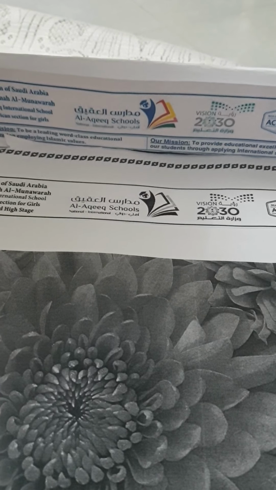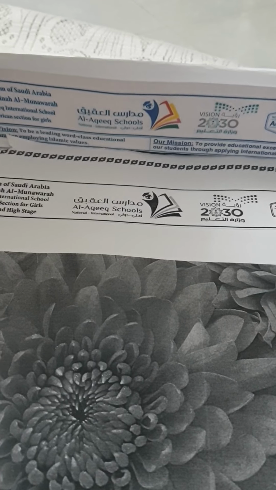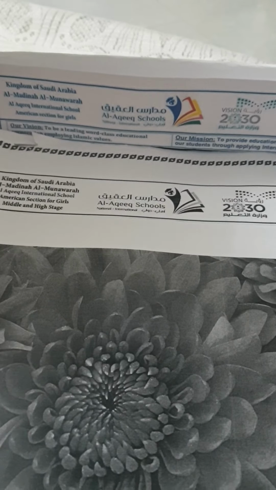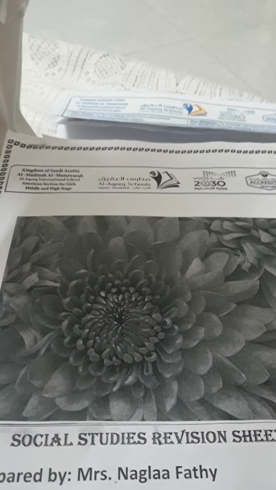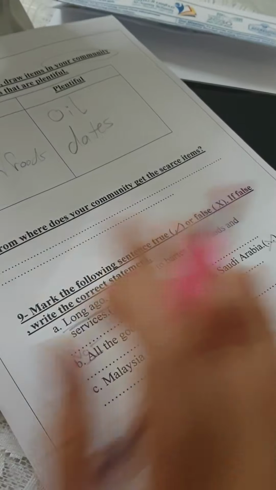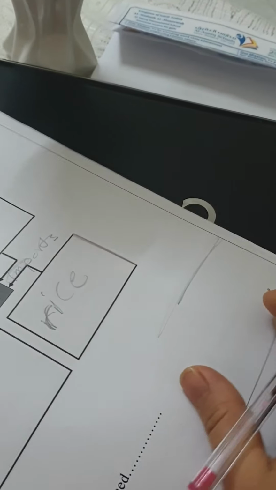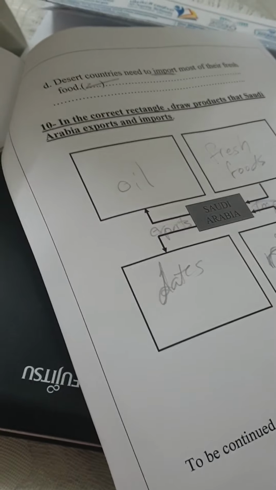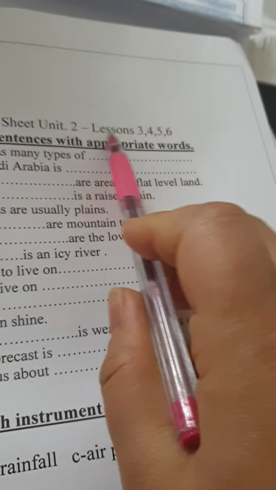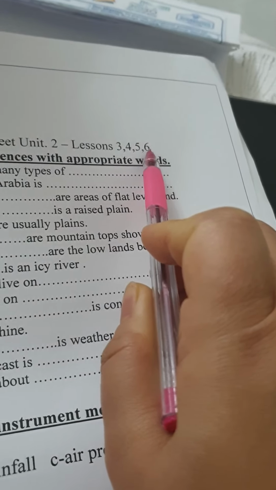Inshallah, today we are going to finish what we started yesterday, and it is a final revision sheet for the final exams. Yesterday we finished pages 1, 2, 3, 4, and 5. These 5 pages were about Unit 3, Lessons 1, 2, 3, and 4. Today, we are going to finish the last 2 pages. They are about Unit 2, Lessons 3, 4, 5, and 6.